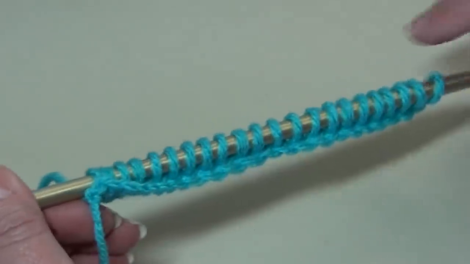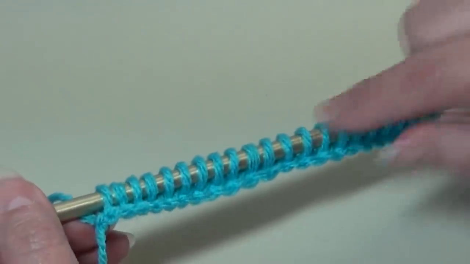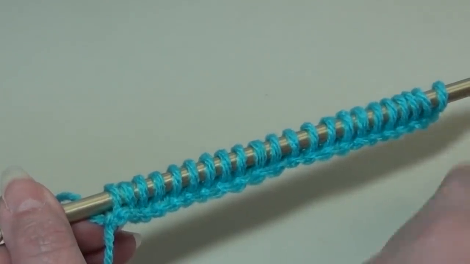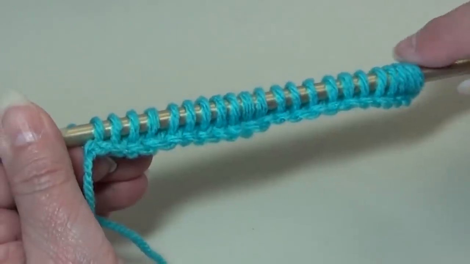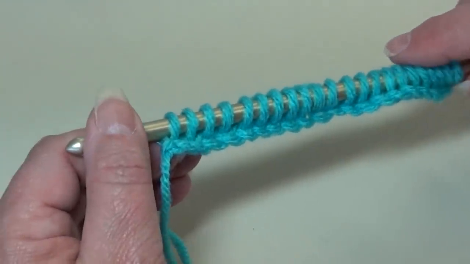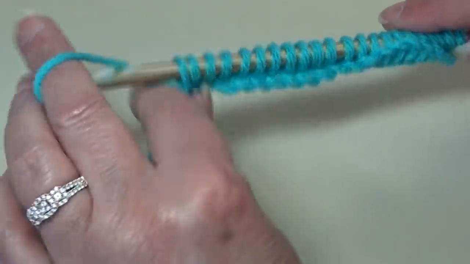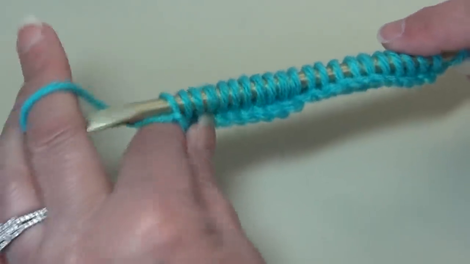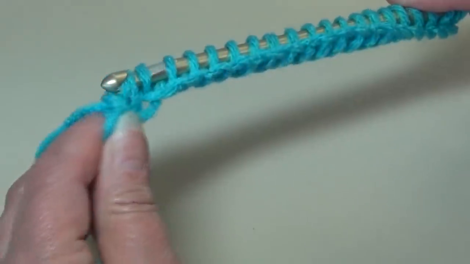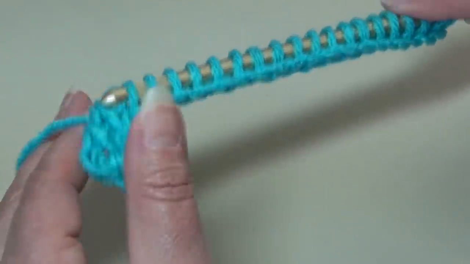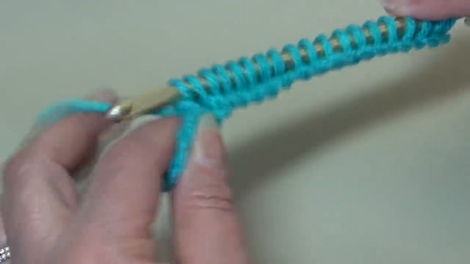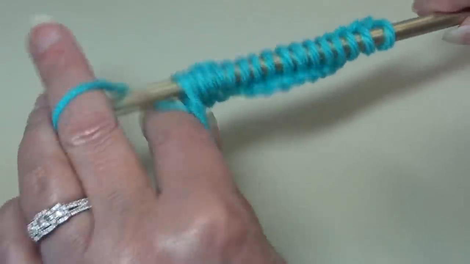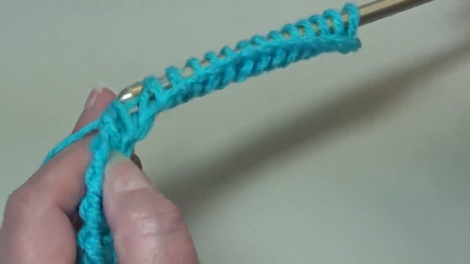So each row has 2 parts. You have your forward part of the row where you put your loops on the hook, and you have the second part of the row where you take your loops off. Now we're going to take our loops off, and this is the second part of row 1. You're going to yarn over and pull through 1 loop only. Then you're going to yarn over and pull through 2. Yarn over, pull through 2, yarn over, pull through 2, and you're just going to continue working a yarn over and pull through 2 loops all the way across your work.